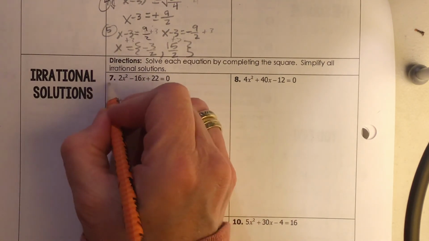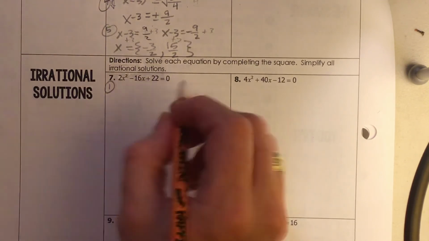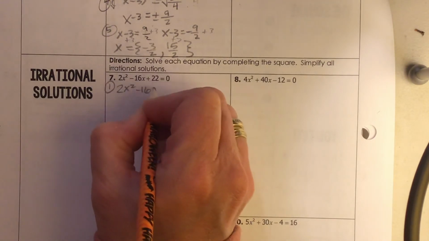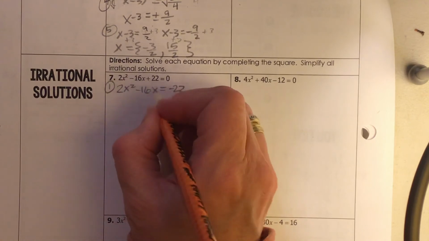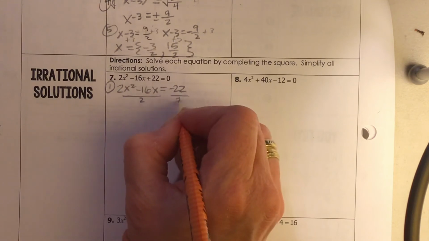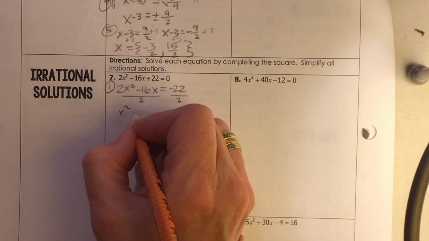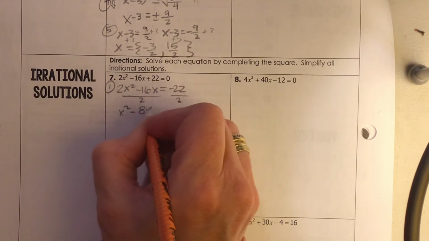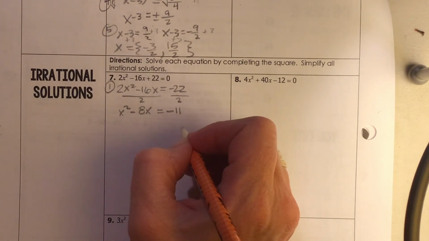So number 1, I'm going to move my 22 over and rewrite it. Equals negative 22. My next step is I'm going to divide the whole equation by the a value, and then I'm going to find x squared minus 8x equals, oh, that's a nice easy one, negative 11.